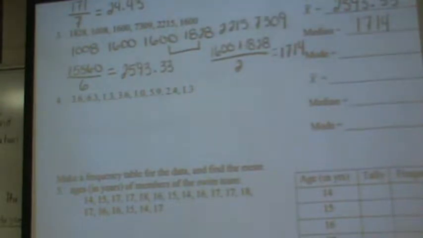Yes. I got a question. How do you know it's divided by 2? Is it because you're adding the 2 together? Yes, because you're taking the average of just 2 numbers. So you add those 2 numbers and then divide by the numbers that you're adding up. So there's 2 numbers. So you divide by 2. Okay.